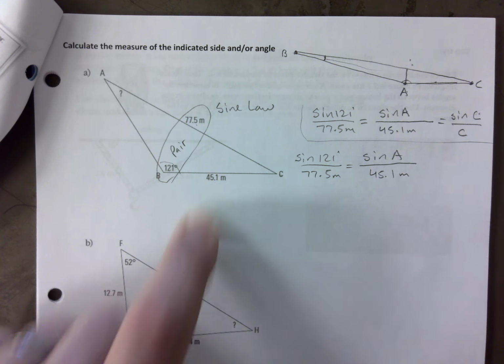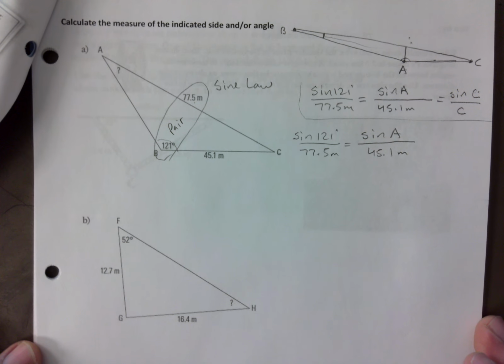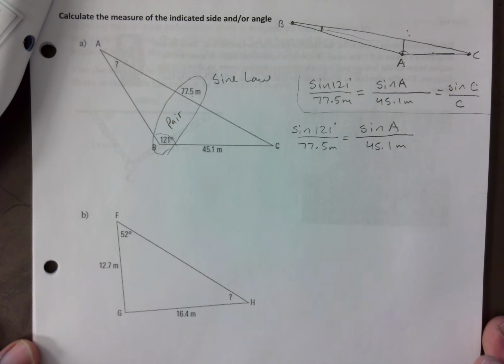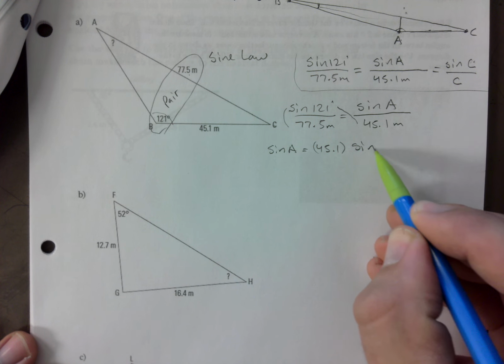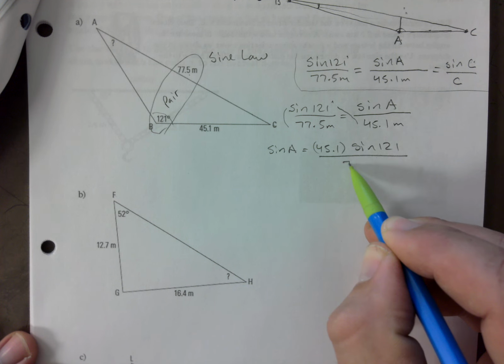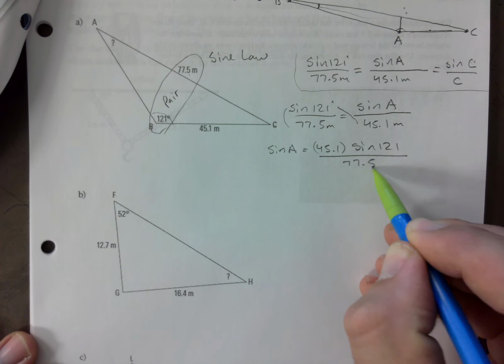Okay? So you set it up like that. You get 1 mark already just for using sine law on the exam. And in this case, we cross multiply this way and divide going down. So sine of A is 45.1 multiplied by sine of 121 divided by 77.5. I will turn this into a decimal. So I'm just going to do 45.1 times sine of 121 divided by 77.5.